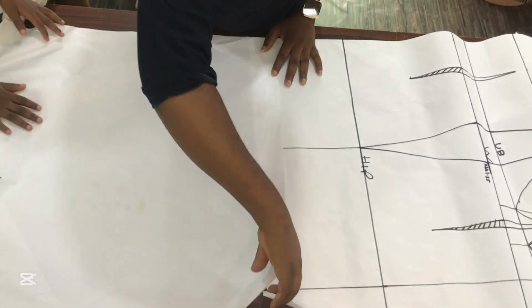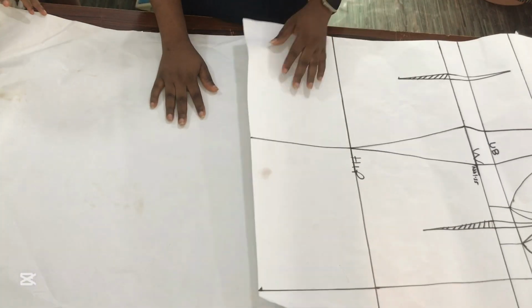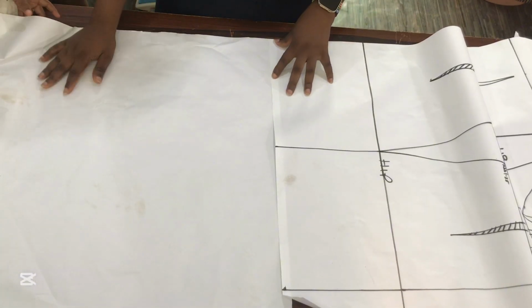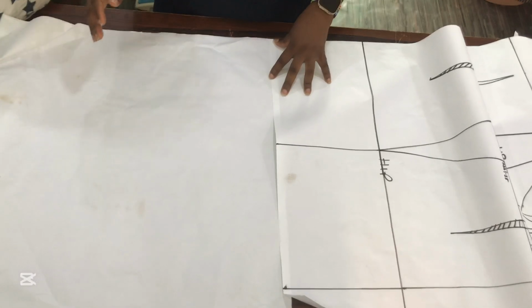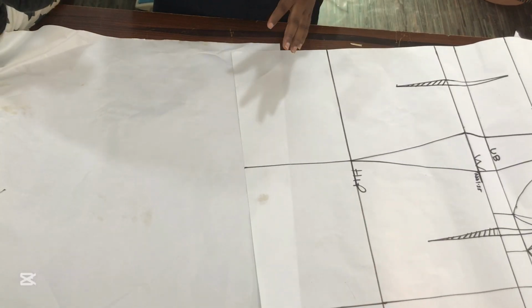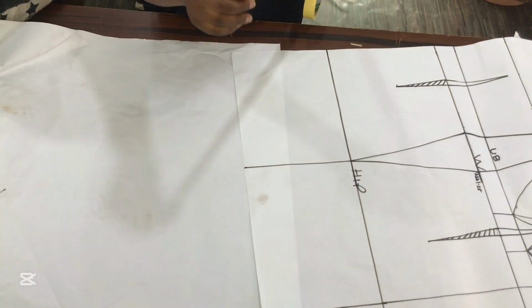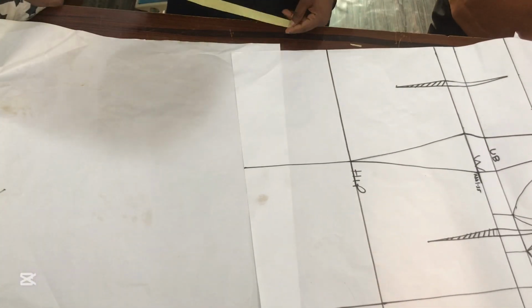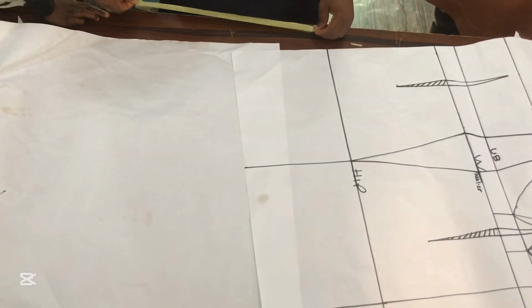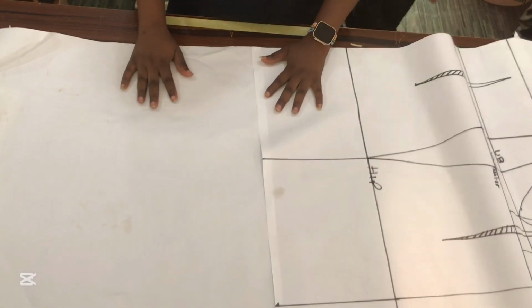So now we are going to go ahead and join an extra paper to the paper that we had before to our bodies. Now this is because this is a gown, it's not a body. So I'm just going to connect. I'm going to add another paper to it to make it longer.